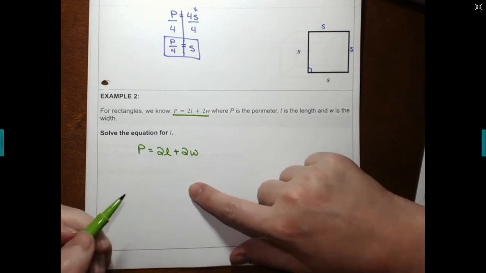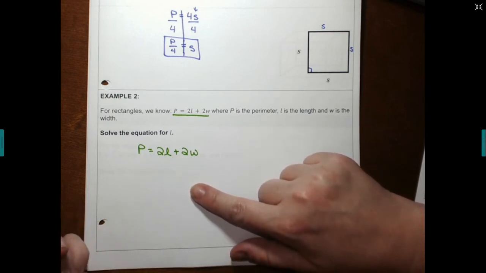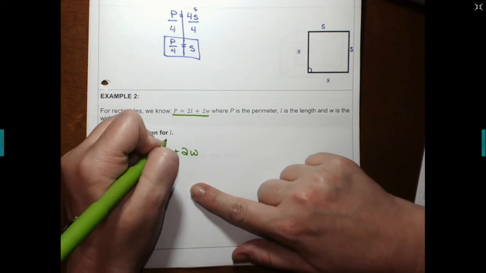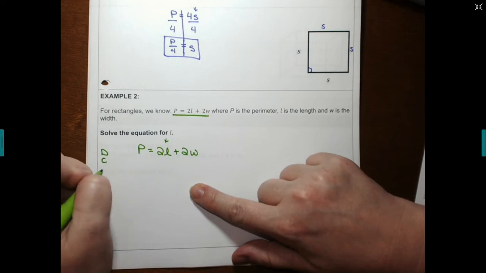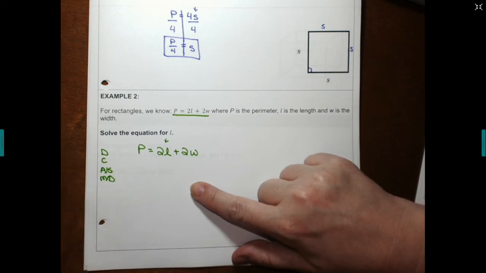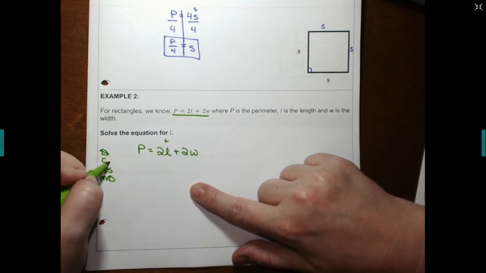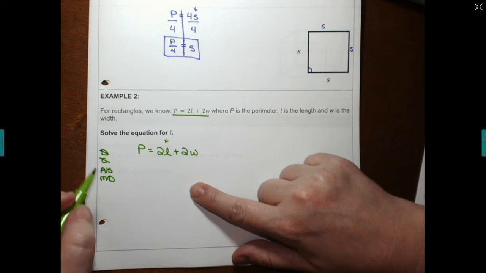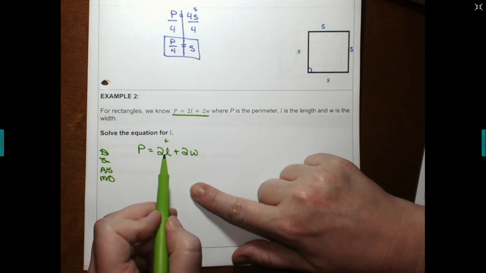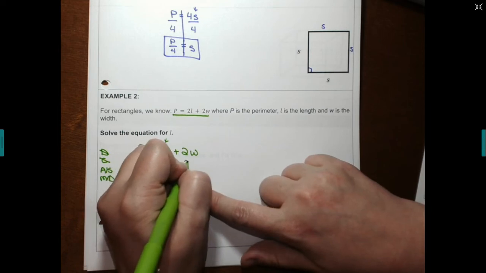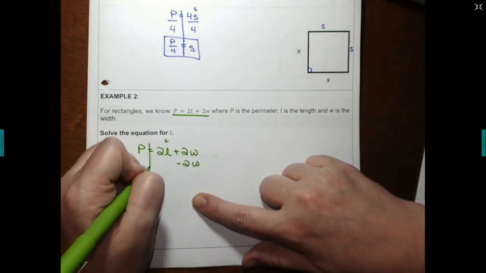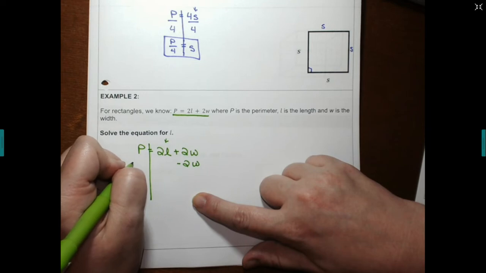Okay, let's see if we can solve this. I know that I'm trying to solve for L. Remember, I can distribute, combine like terms, add, subtract, multiply, divide. There's nothing I can distribute to solve for L, and no like terms I can combine. Now, is there something I can add or subtract that's going to start getting my L by itself? Well, yeah, I can subtract this 2W, can't I? So minus 2W. If I do it to one side, I have to do it to the other.